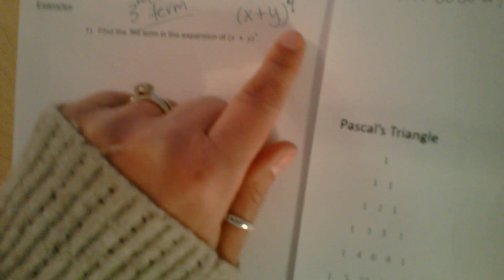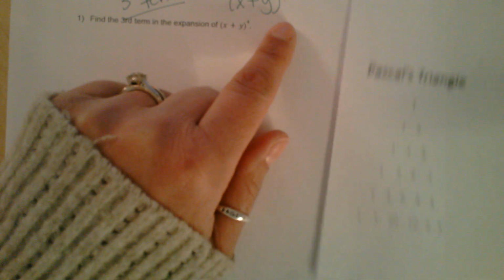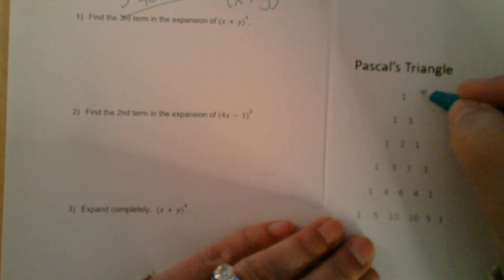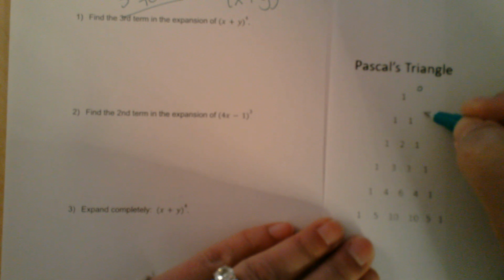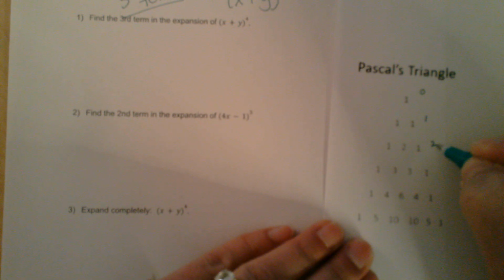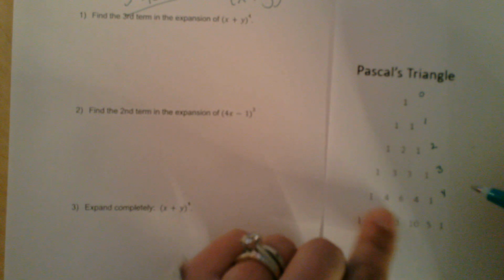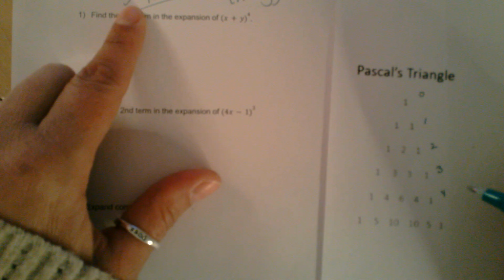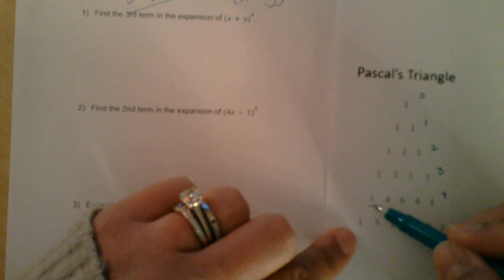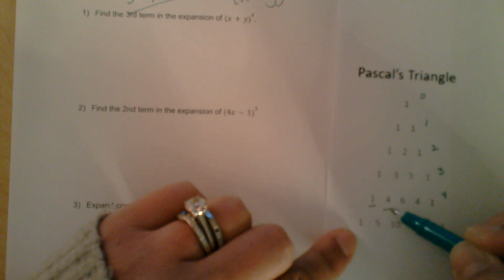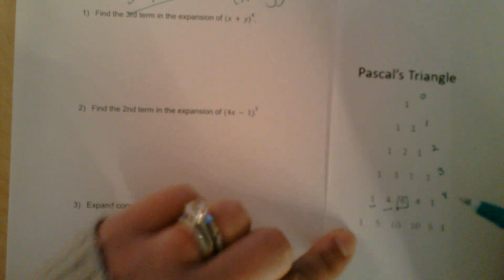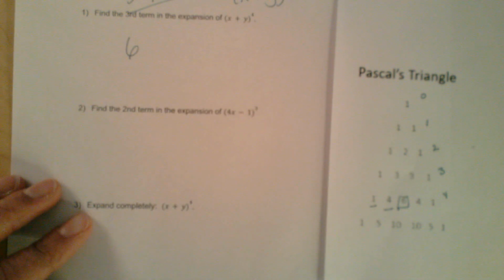When we look on our table here, remember, this is the 0 power, the 1st power, squared, 3rd power, 4th power. We need the third term. So this is the 1st, this is the 2nd, this is the 3rd. So this would be the coefficient. We know it's going to be 6.